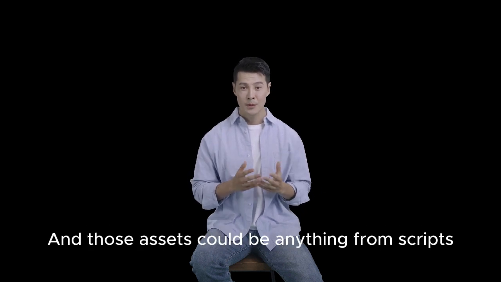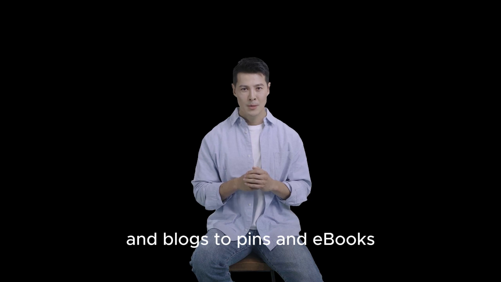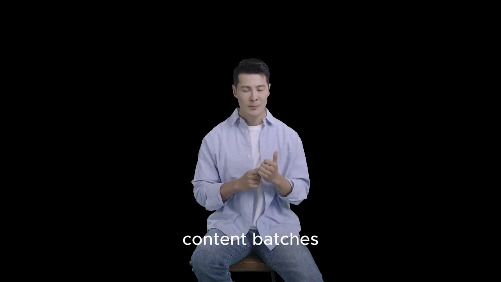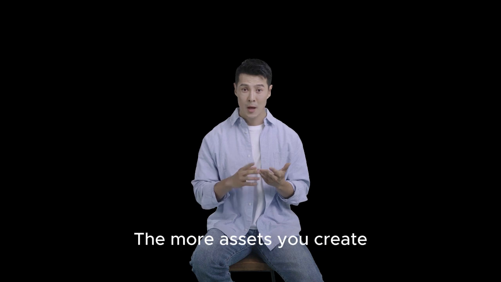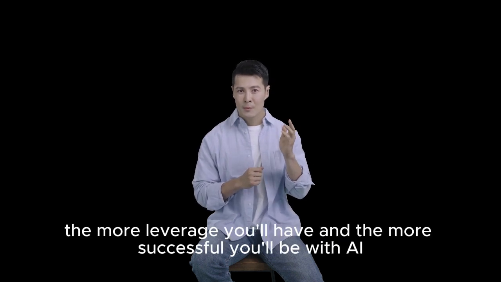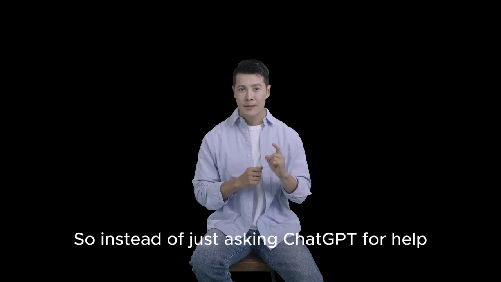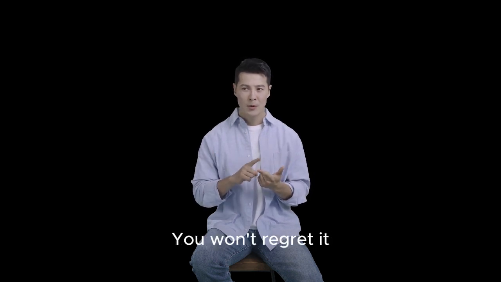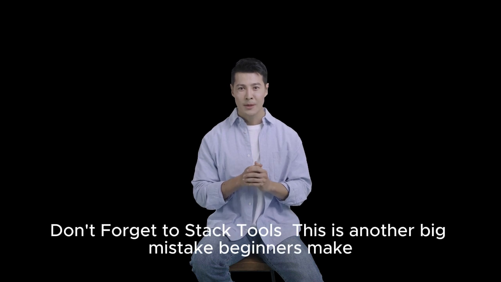Those assets could be anything from scripts and blogs to pins and ebooks, courses, tools, email flows, reports, content batches. You name it. The more assets you create, the more leverage you'll have and the more successful you'll be with AI. So instead of just asking ChatGPT for help, try using it to build assets. You won't regret it. Number 5, don't forget to stack tools.